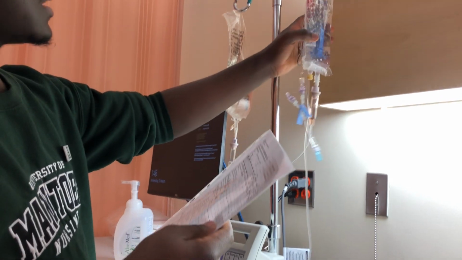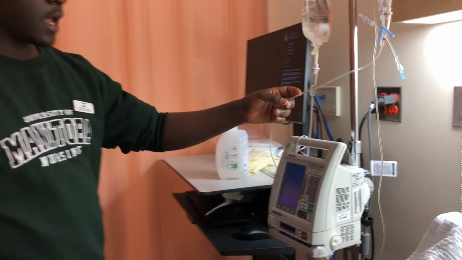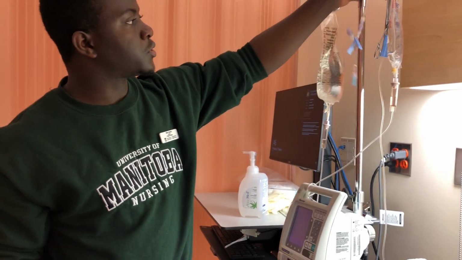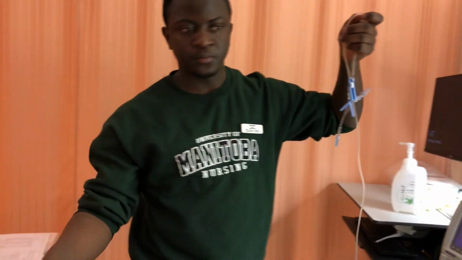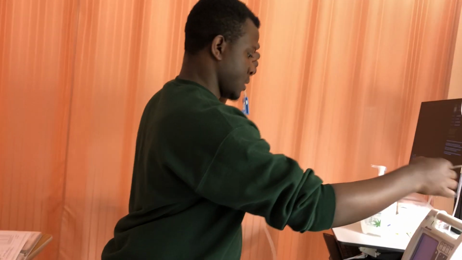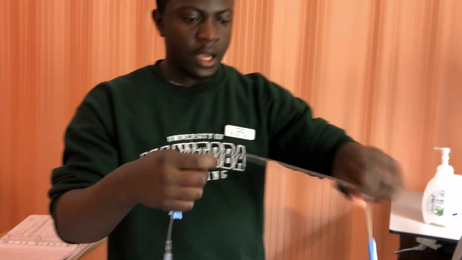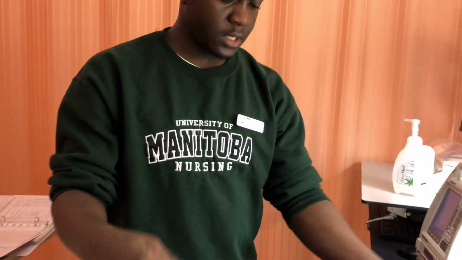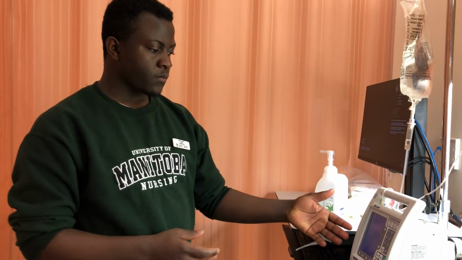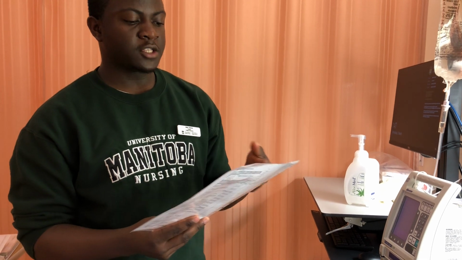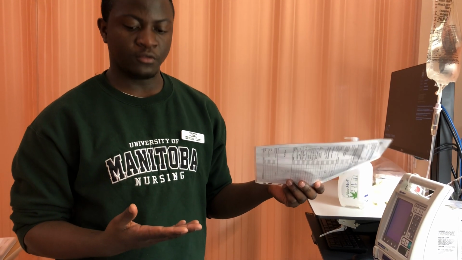I've basically done all my checks, and at this point I will check the tube to make sure that it's going to be going in at the right tube. At this point I can get my second nurse to double check all of this with me, because it's a high alert medication. So at this point I'll get the second nurse, and the second nurse will basically go over all those checks again.